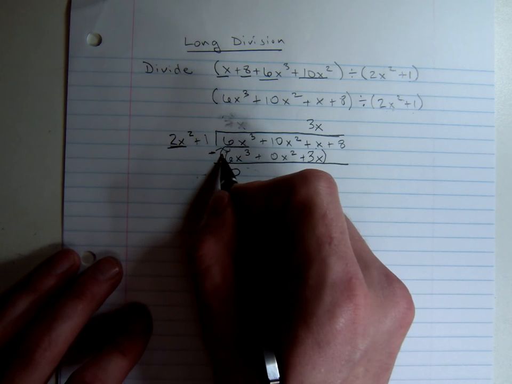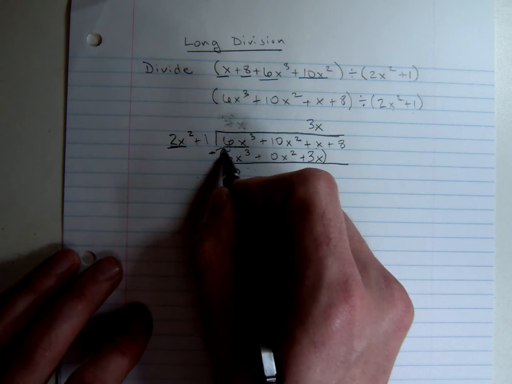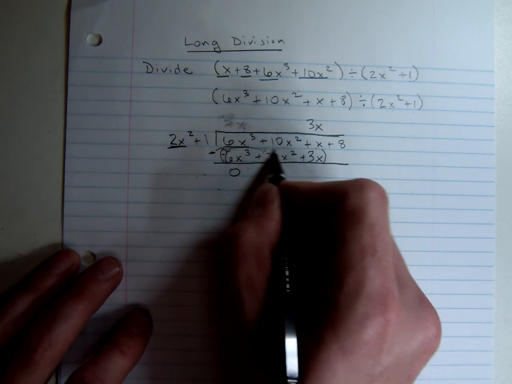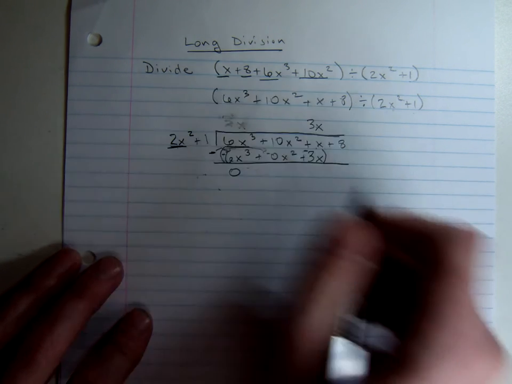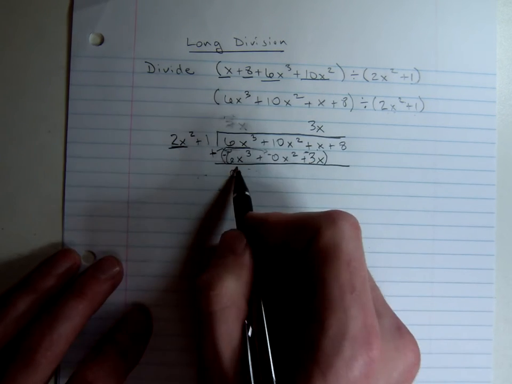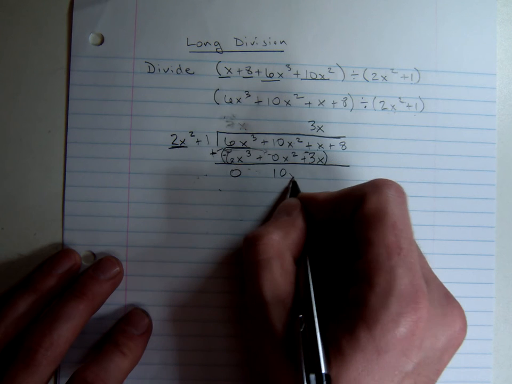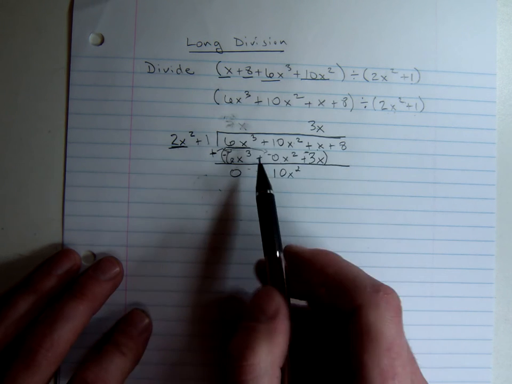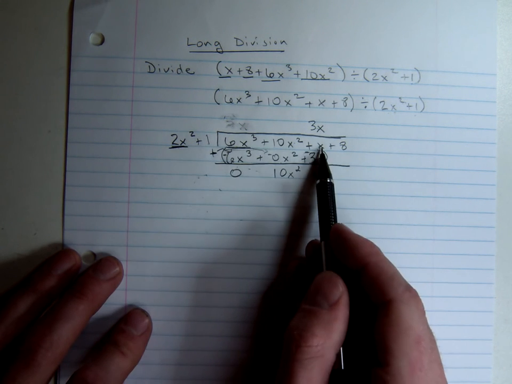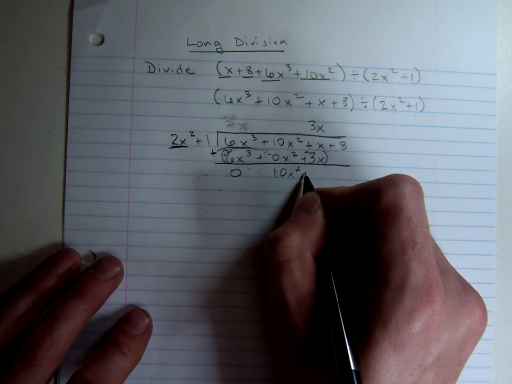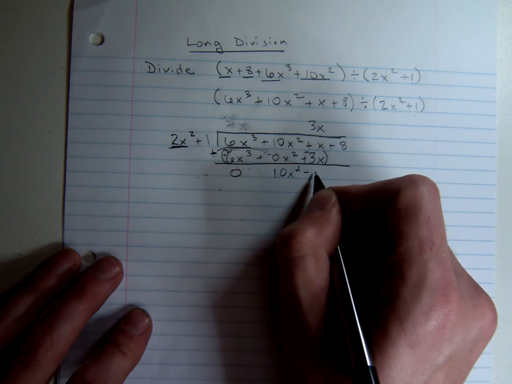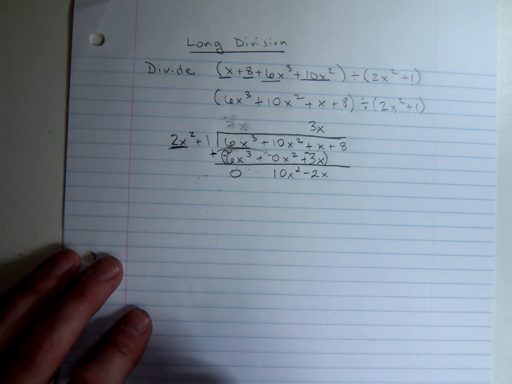I'm going to distribute this negative to each and every term, and I get a negative 3x there. Now I'm adding, and again, I'd still get the 0 there. 10x squared plus 0x is just 10x squared. And x plus negative 3x is just negative 2x. Okay.